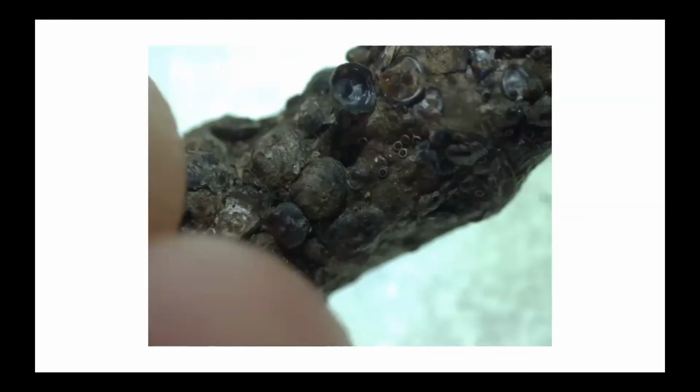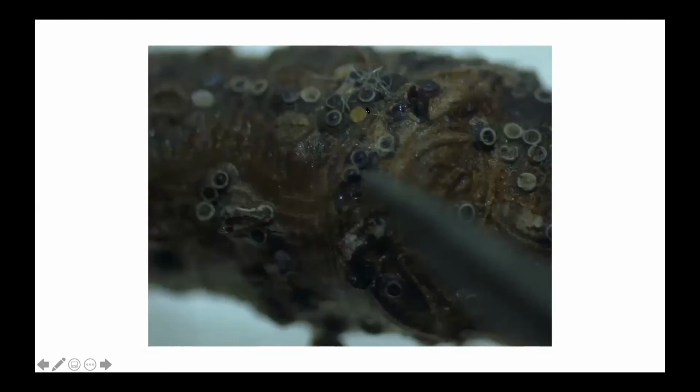Again, this is another view of the female with the top off and others around it from last year's brood, along with the new crawlers that have just established. So these are the newer established ones, and then topped off female, and then other females. This little yellow circle is the immature scale with its top flipped off. So that little guy right there.